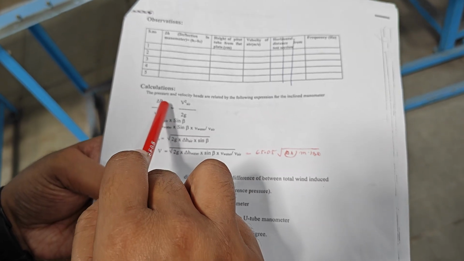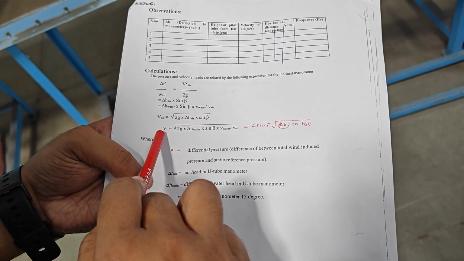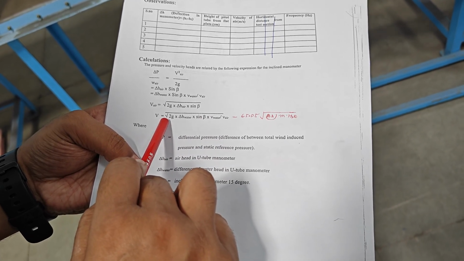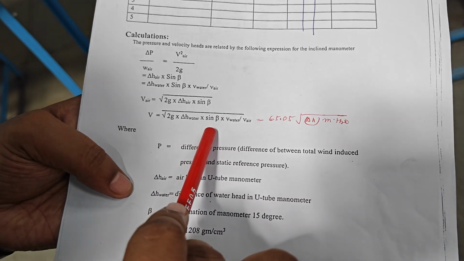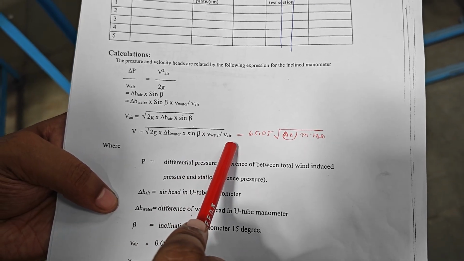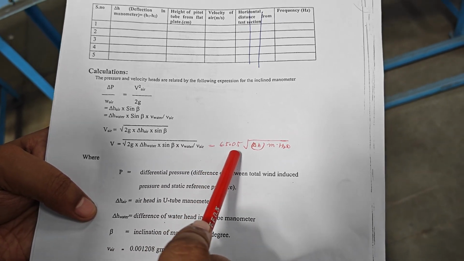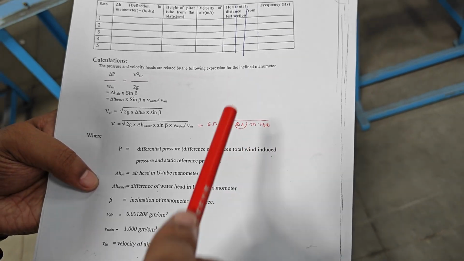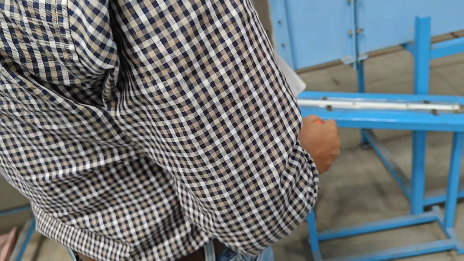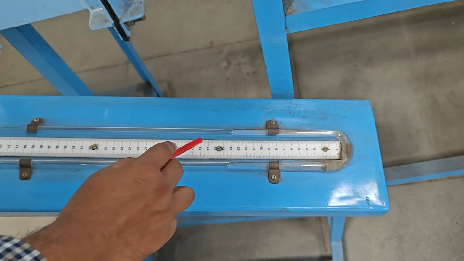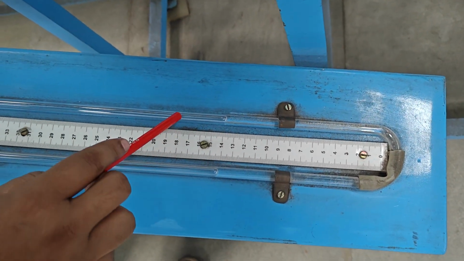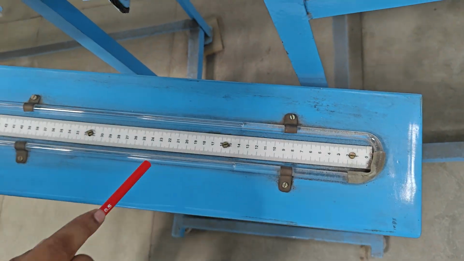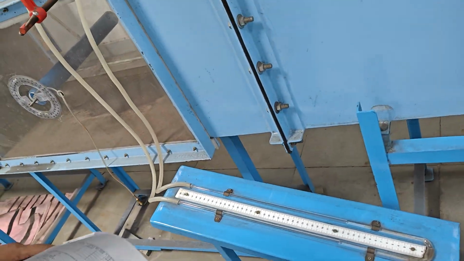And after putting in all the formulas, we get this formula for the velocity of air: root under 2g delta H of water sin beta times density of water by air, and finally this is 65.05 root under delta H of water. So delta H of water is basically the difference in the inclined U-tube manometer, having an inclination angle of 15 degrees. Now I am going to show you that inclination.